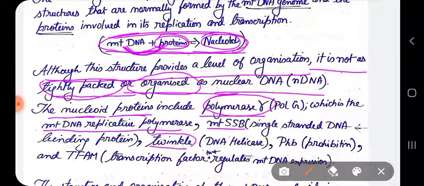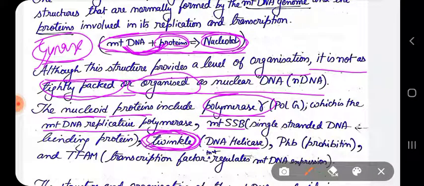Twinkle, well, this name I am hearing for the first time. Twinkle is actually a DNA helicase, okay, that we know. Helicase is also a type of DNA helicase. Here we name them as Twinkle, PHB (prohibitin), and TFAM. This is another protein which is normally found organized with the mitochondrial DNA to form the nucleoid. TFAM, full form transcription factor A, mitochondrial, regulates the mitochondrial DNA expression during the transcription process.